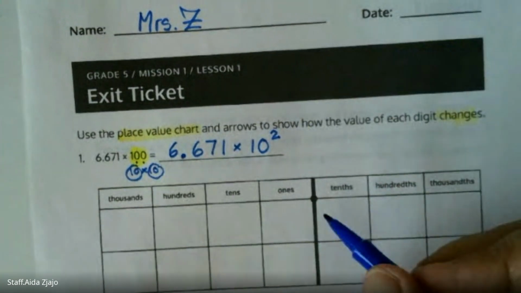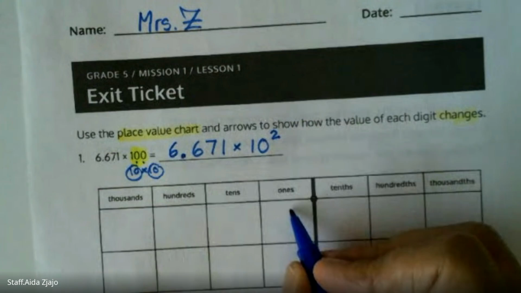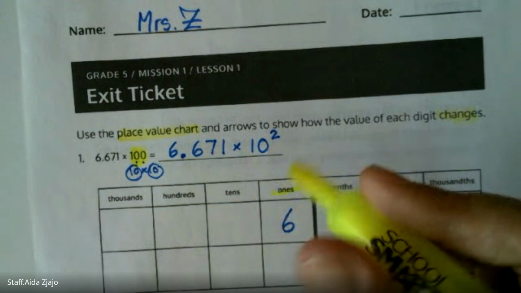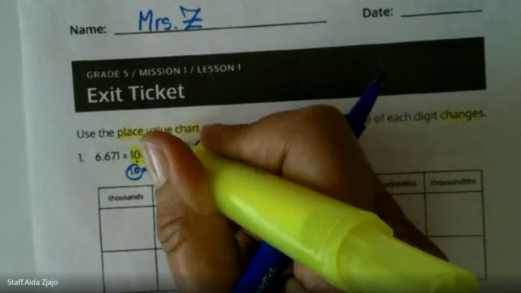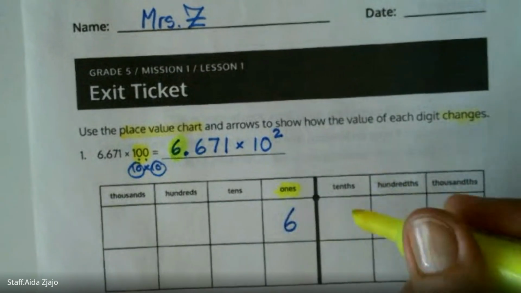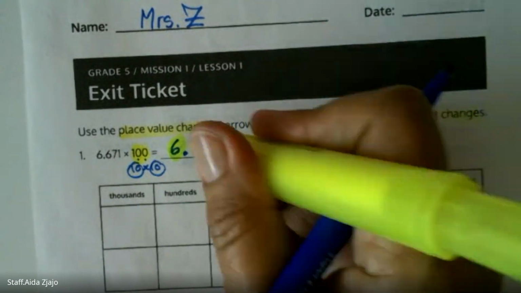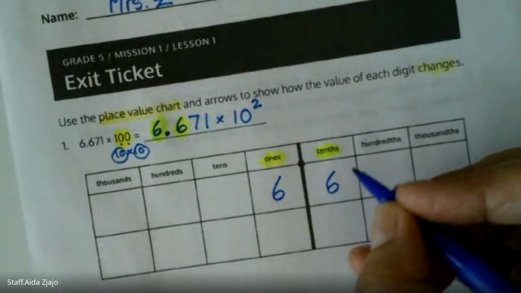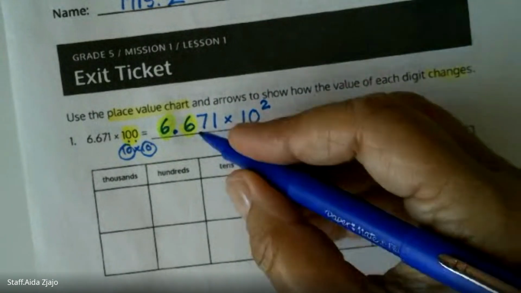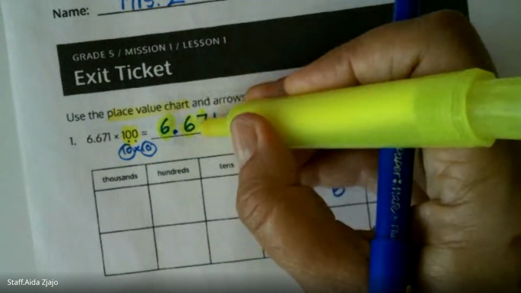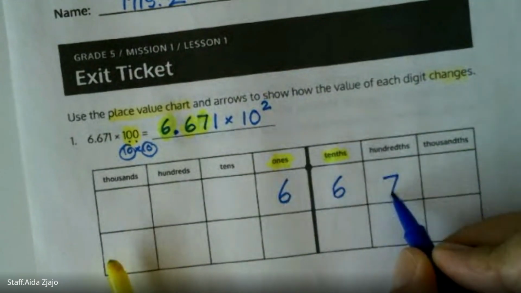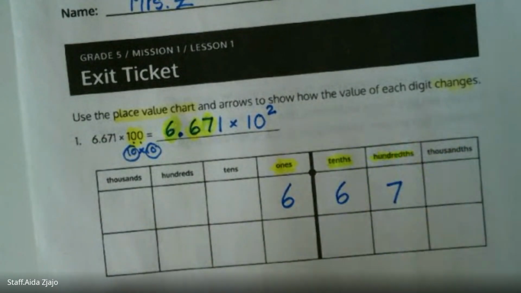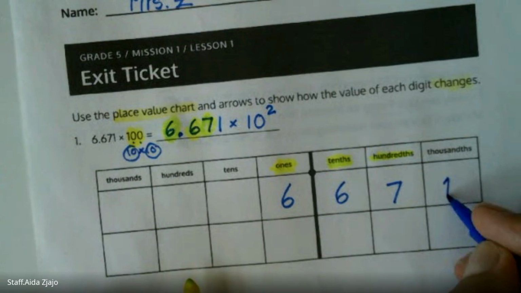So if I have 6 ones, that's what this represents. Okay, 6 ones. And then I have 6 tenths, and if I have 7 hundredths, 700, and then I have 1000.